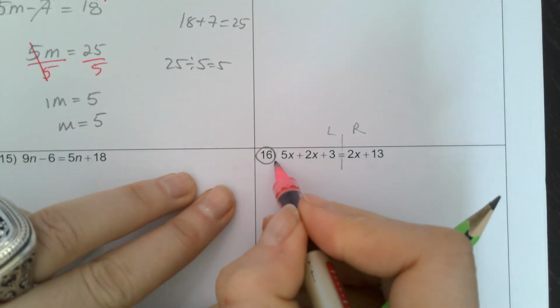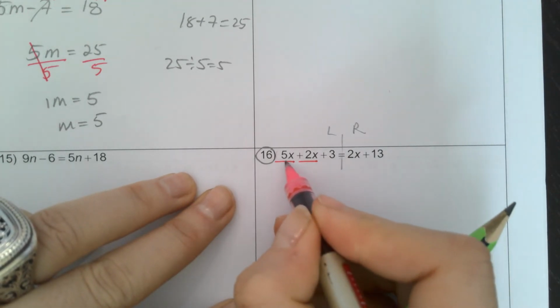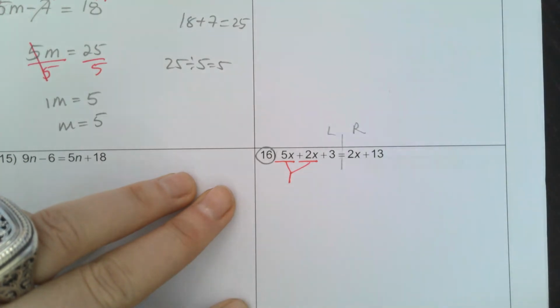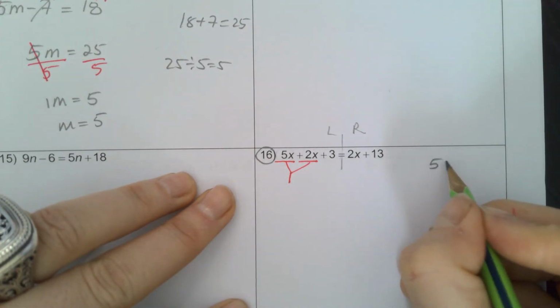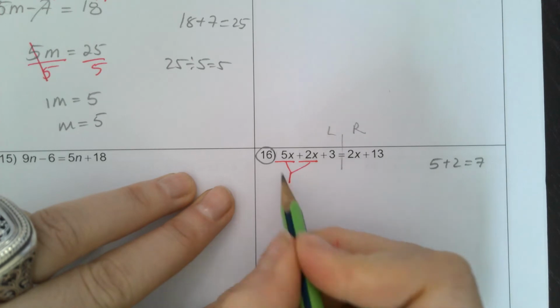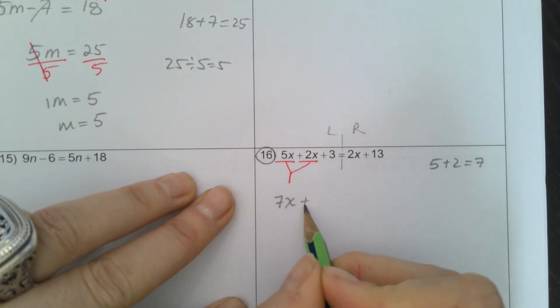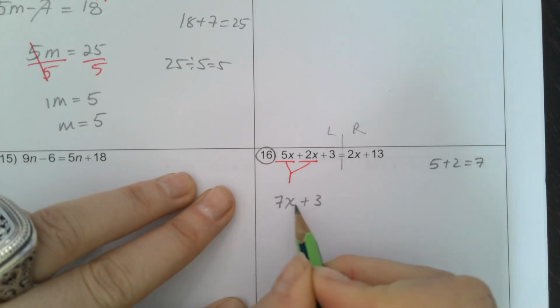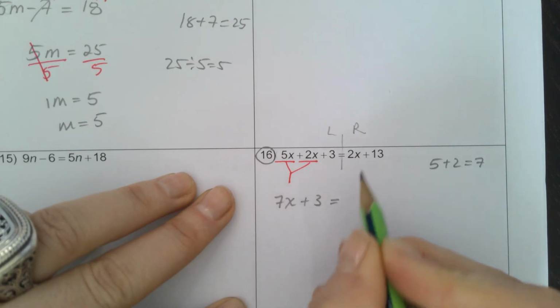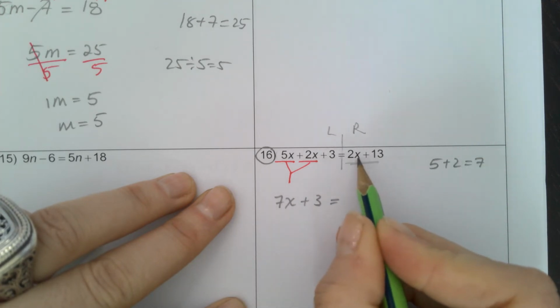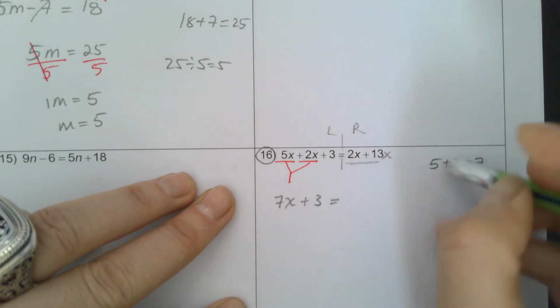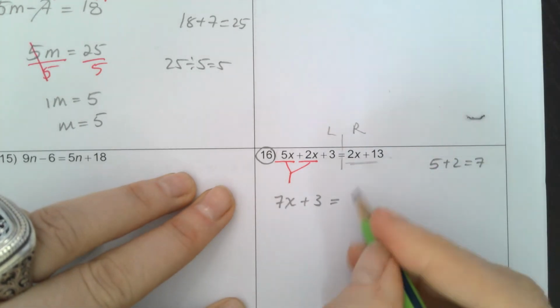Yeah, the 5x and the 2x, they can go together because they both have x's. They're like terms. So 5 plus 2 equals 7. So this is 7x. But the 3, he doesn't have an x, so he can't go with these guys. He's not a like term. He's unlike. And these ones we cannot add together because the 13 doesn't have an x. So we just have to write them the same.